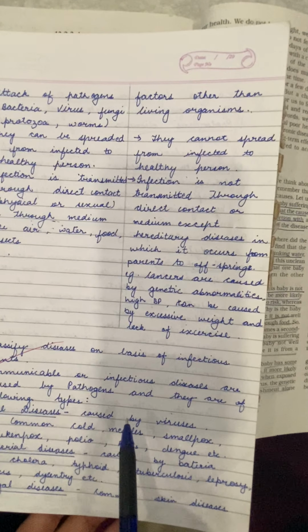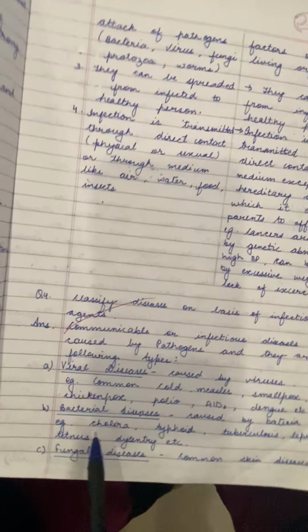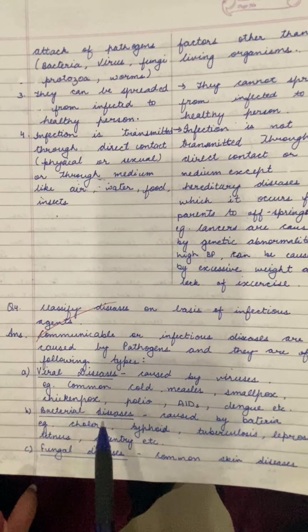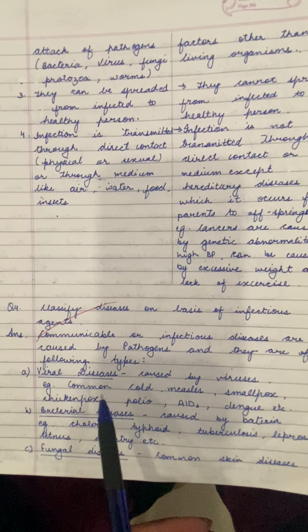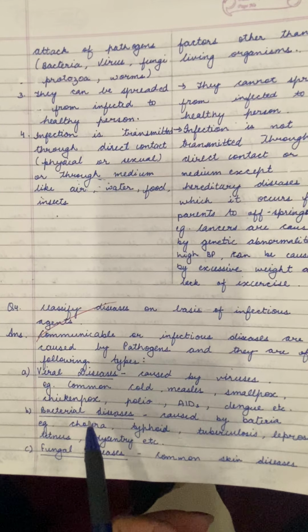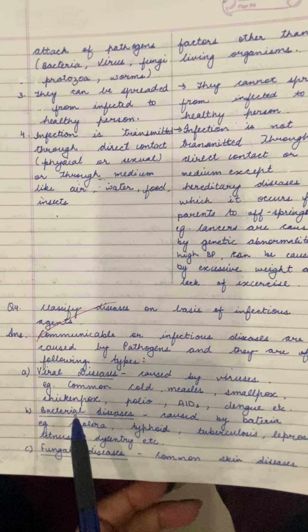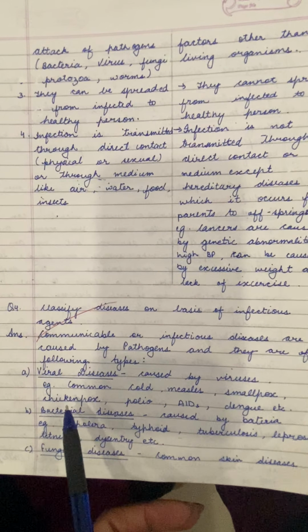Now, on the basis of the infectious agents, we have the communicable or infectious diseases which are caused by pathogens, and they are of the following types, depending upon the infectious agent. These days, as you know, we are talking about the coronavirus. COVID-19 is a disease caused by the coronavirus, okay?